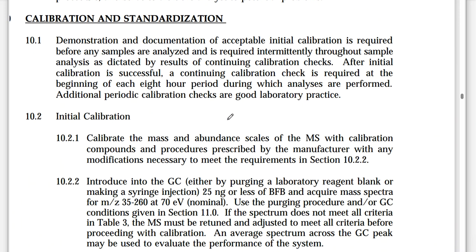Section 10 is calibration and standardization. So again, calibration and standardization is all about this idea: I'm going to make a cal solution, and that cal solution has a known concentration, and that is going to relate to a signal. So it's this concept that a signal is going to get generated. What does that signal actually mean?